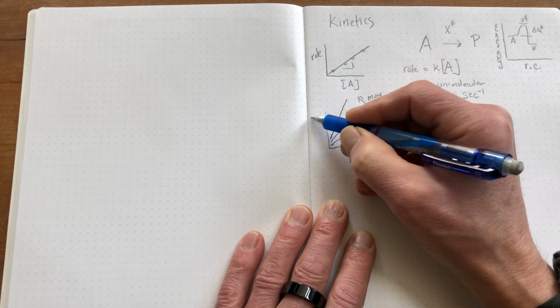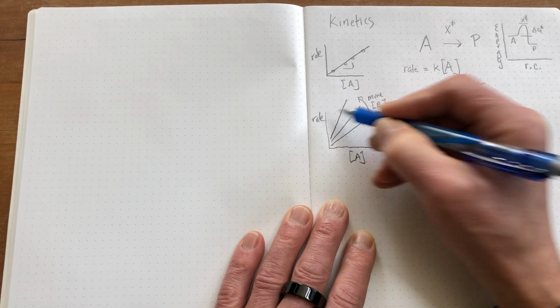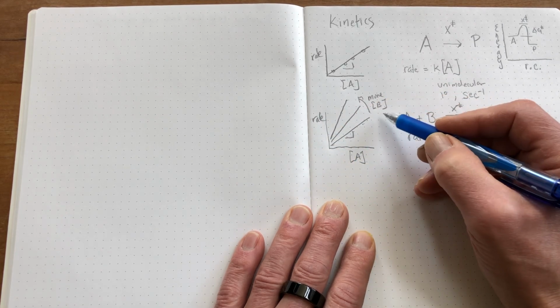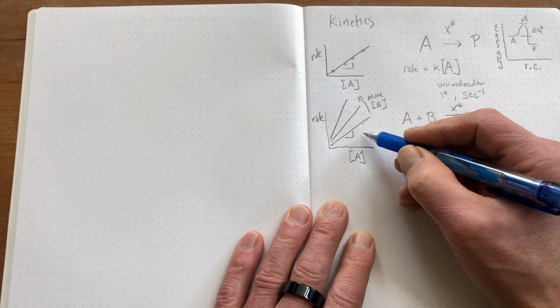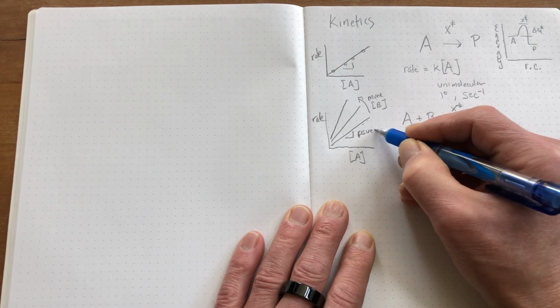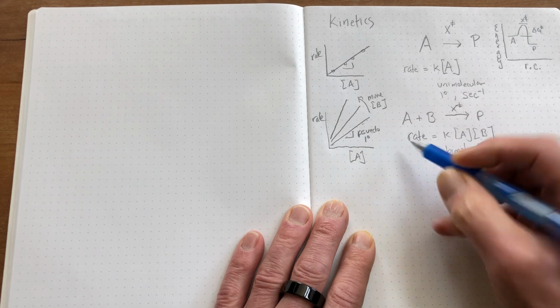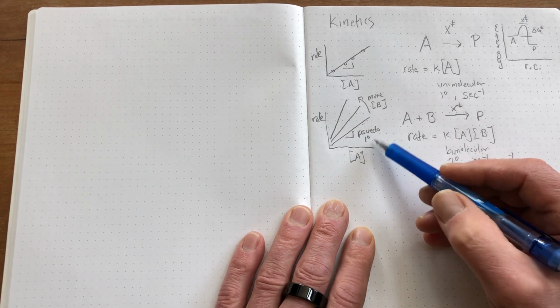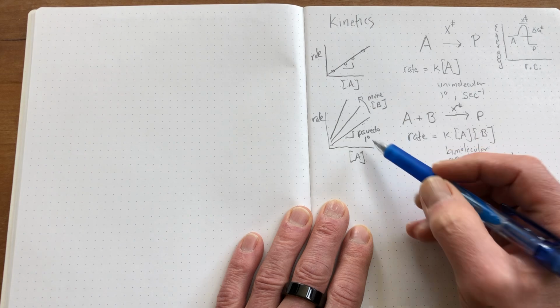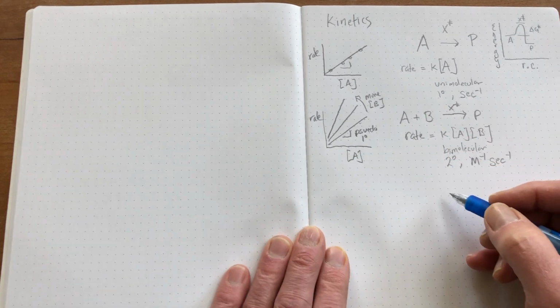And in this situation, each of the data that are collected for any given concentration of B, it appears to be first order, and that's referred to as pseudo first order, meaning it looks like it's first order, but it's truly second order because we can increase the rate when we add more B.